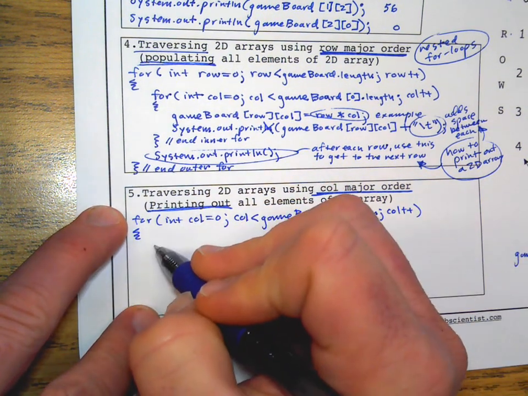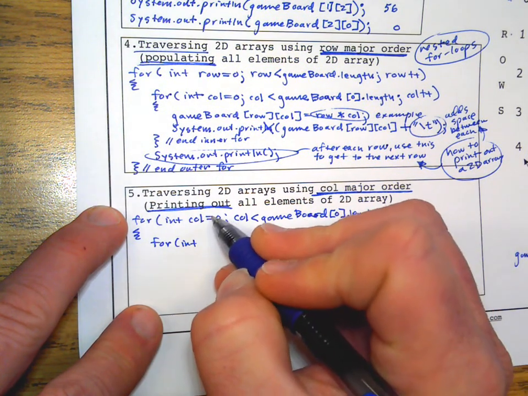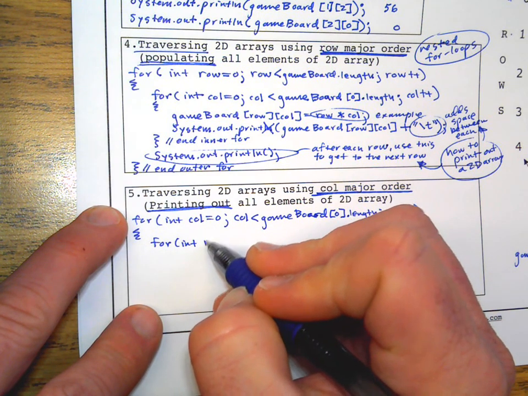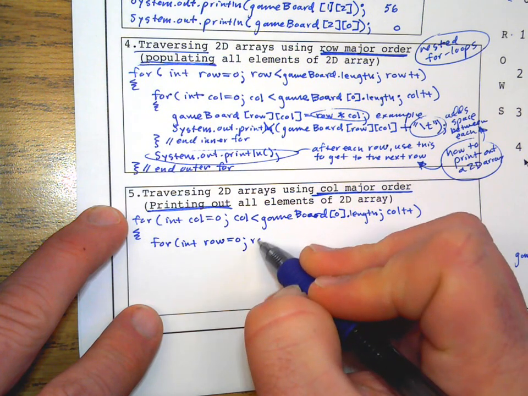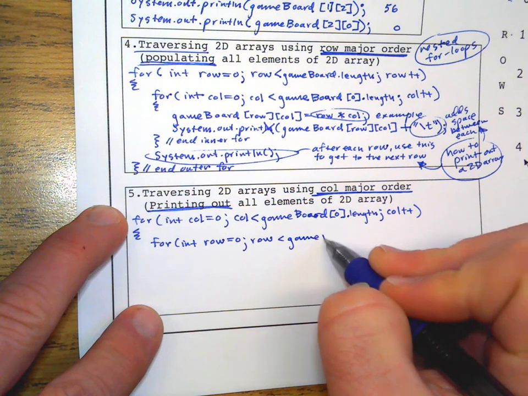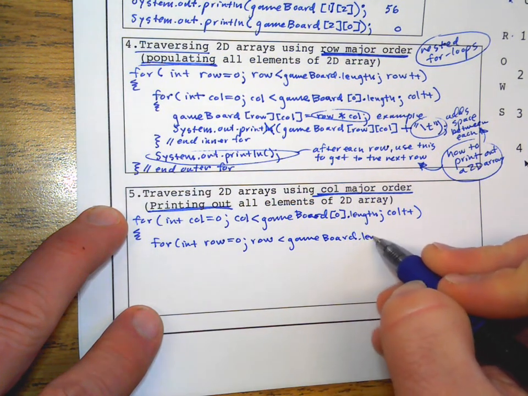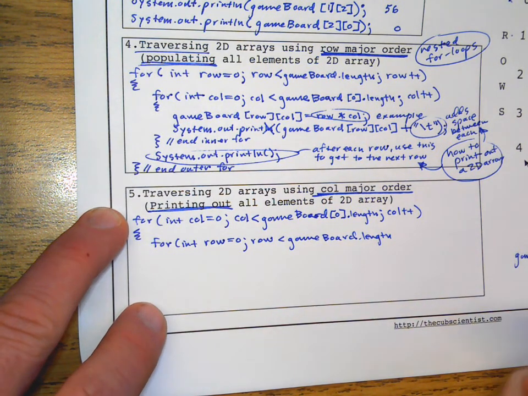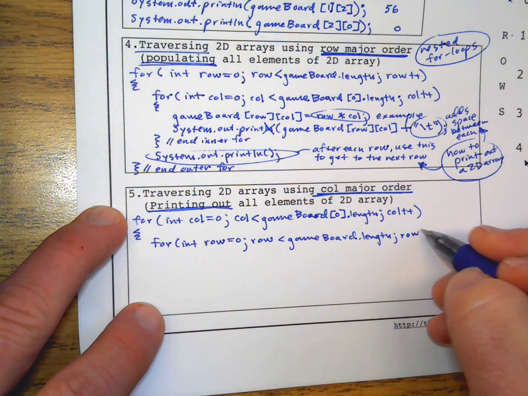And then you'll have a nested for loop. So this goes column 0, 1, 2, 3. And then for each column, we're going to go through all the rows. So row equals 0, row less than game board. Now don't put any brackets on here, because if you just do this, this will give you the length of the original array, the 2D array, the most outer one, which is the rows. So that's going to be row plus plus.